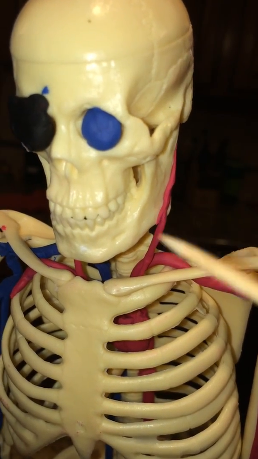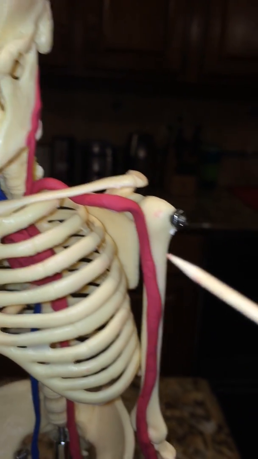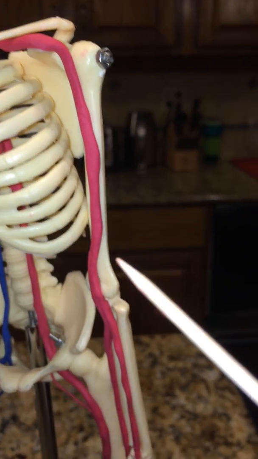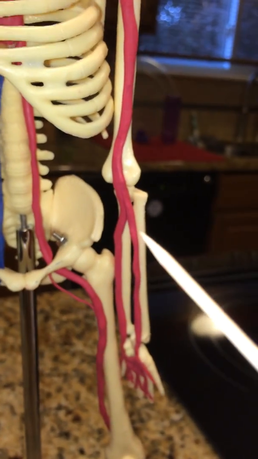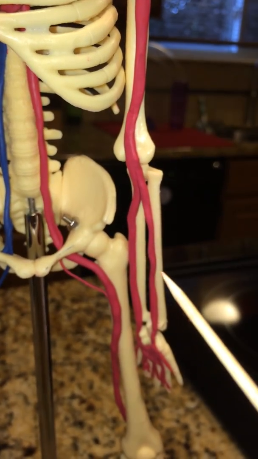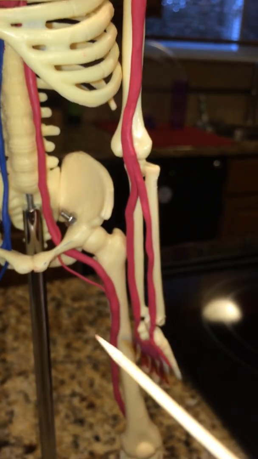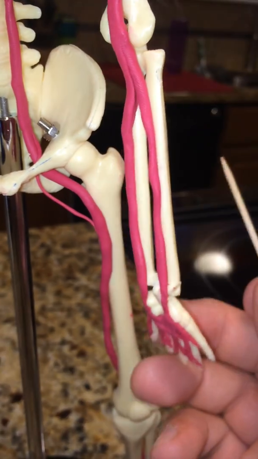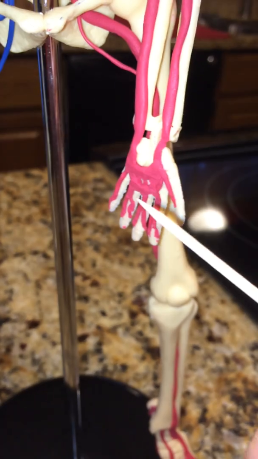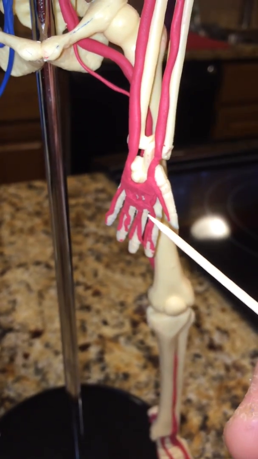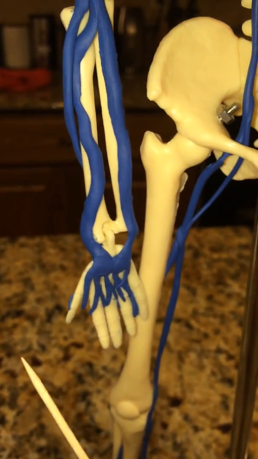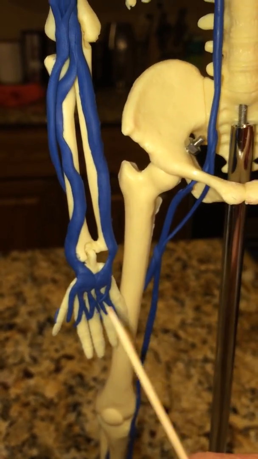left common carotid, left subclavian, goes into our axillary, goes down into our brachial, bifurcates into your radial artery, your ulnar artery. Down here we have the palmar arch, right there, goes into our digital arteries. Now the blood flow back, we have the digital veins.